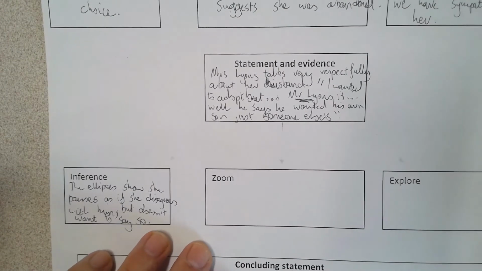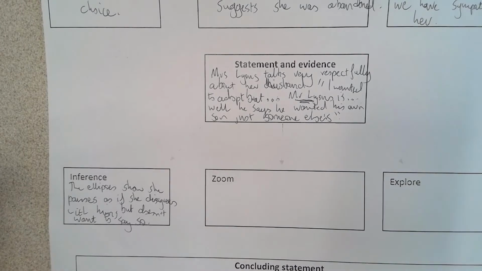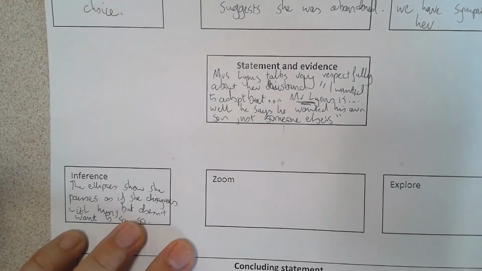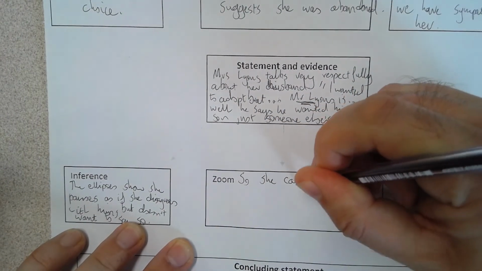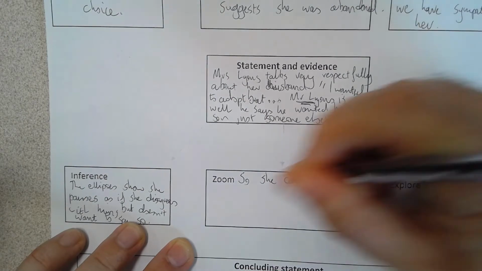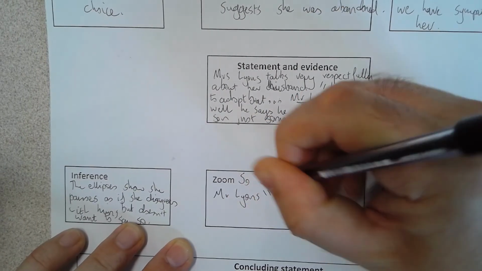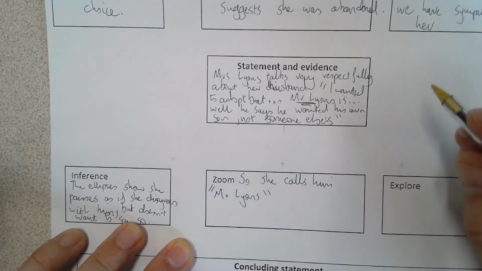Why does she call him Mr. Lyons? Well, it seems that perhaps she calls him Mr. Lyons because their relationship is very formal. It seems that she doesn't call him by his first name like most husbands and wives do. So it suggests that there is a formal relationship there. So she calls him Mr. Lyons, and that's a quotation, so I'm going to put that in quotation marks. So that's zooming in on this part of my quotation.